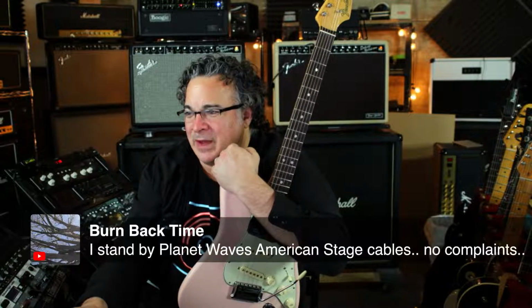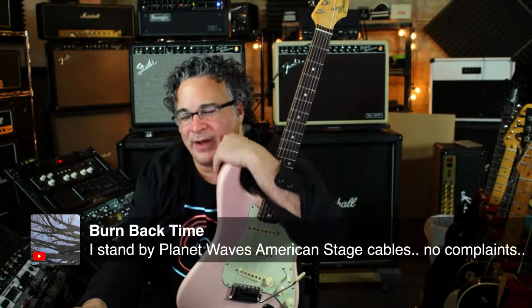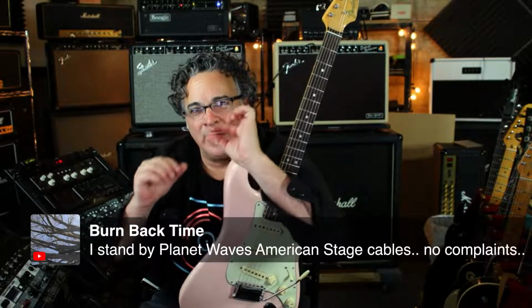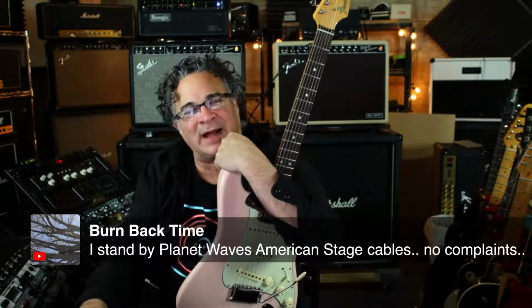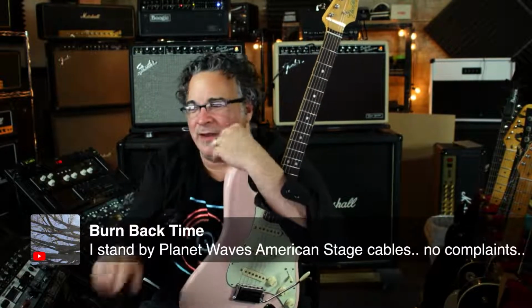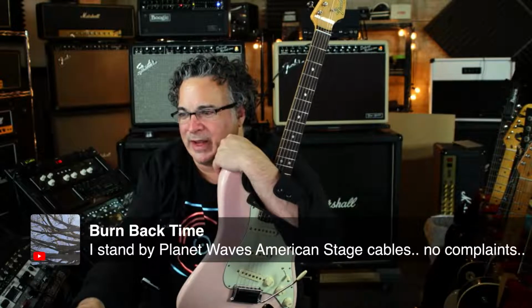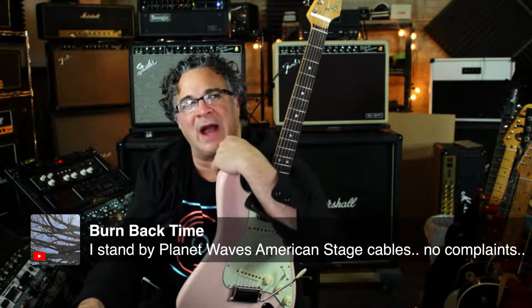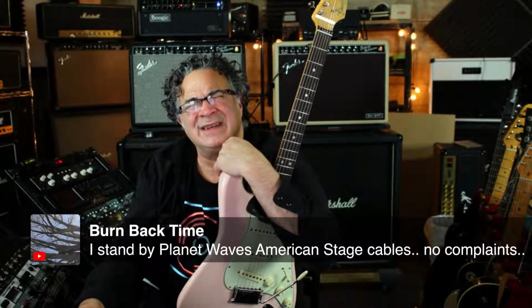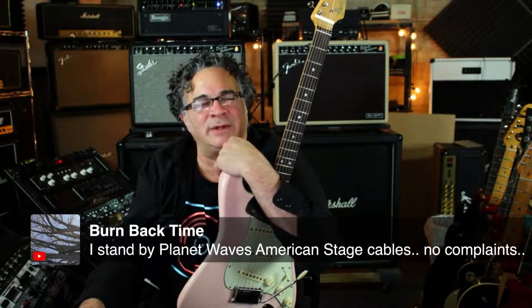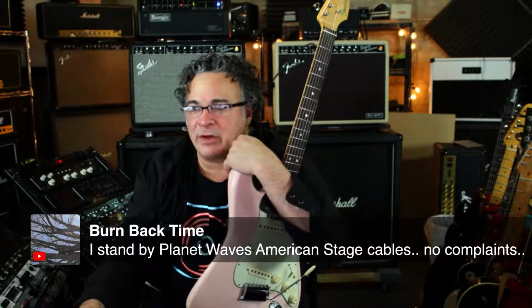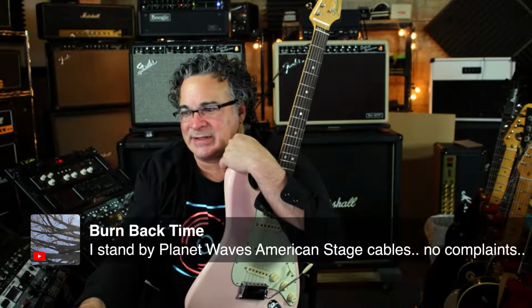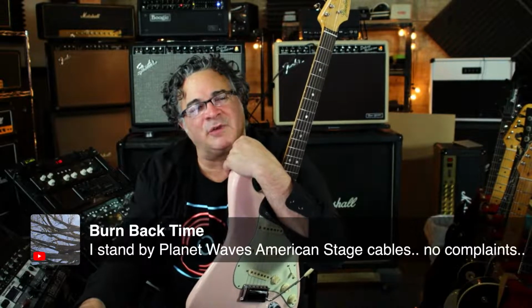Back to the Planet Waves American Stage cables, they are great, and they've got these nicer, larger plugs, kind of a black plastic plug, and they're really high quality cables. The Satriani ones are actually the Planet Waves instrument cable kit versus the American Stage cables, but my guess is no. Actually, I think it's a different wire.